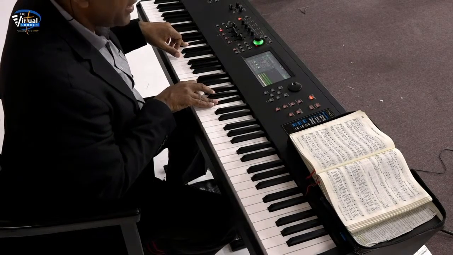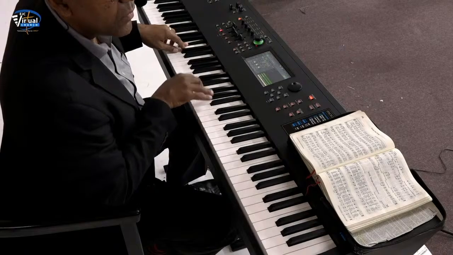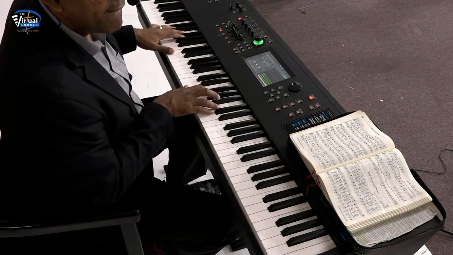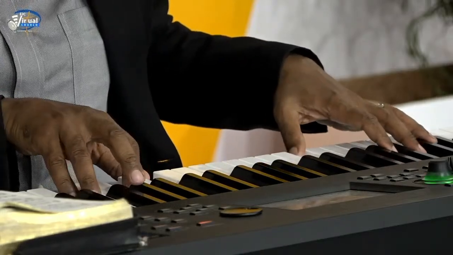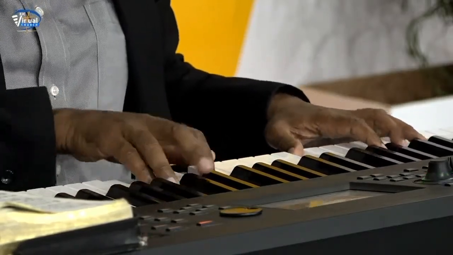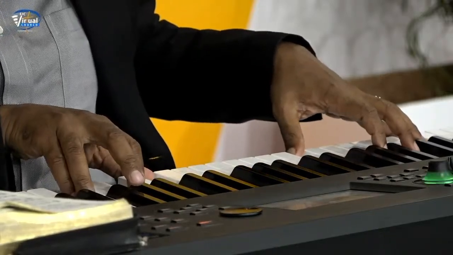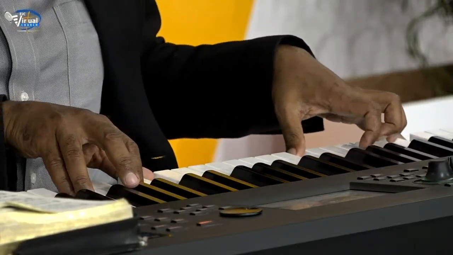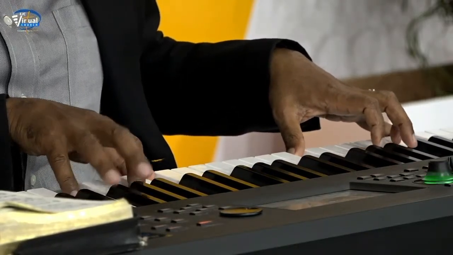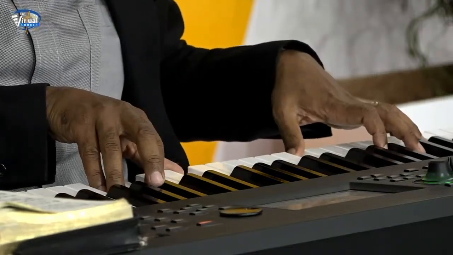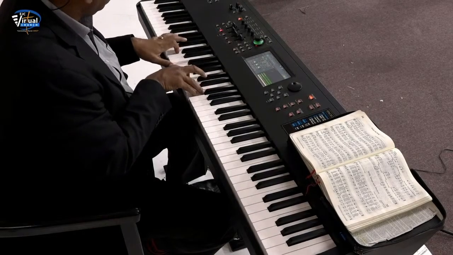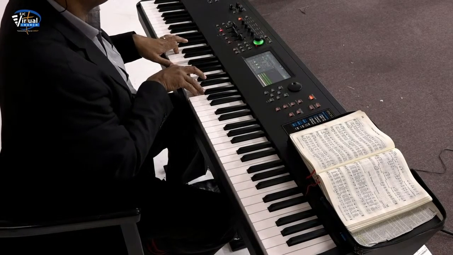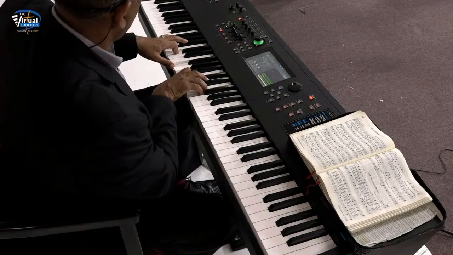Walking up from the E, from the G. Melody. That's a C chord, first inversion. F over C, C, and that first inversion of F.